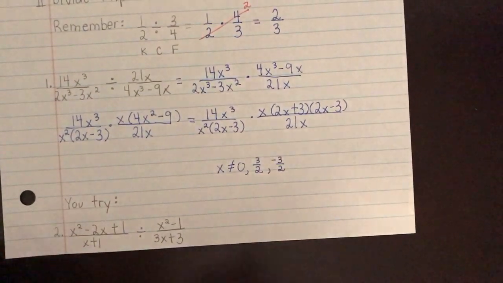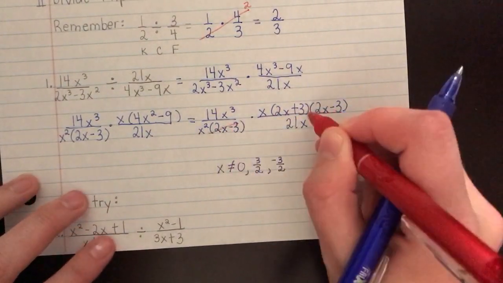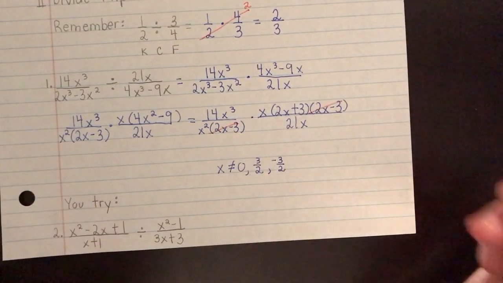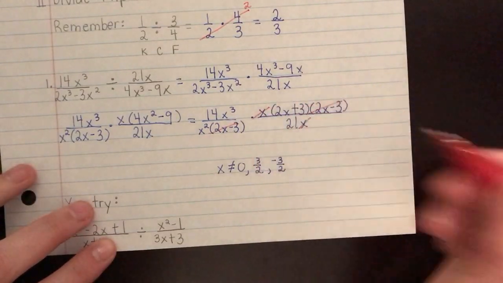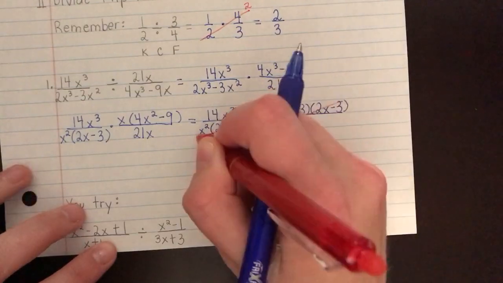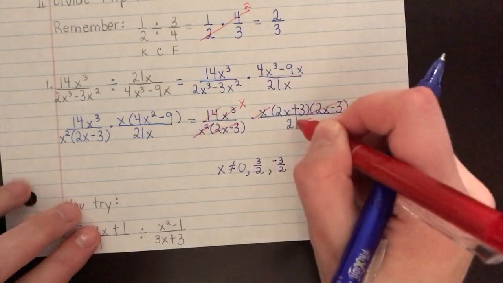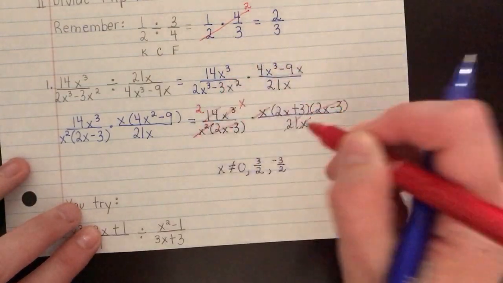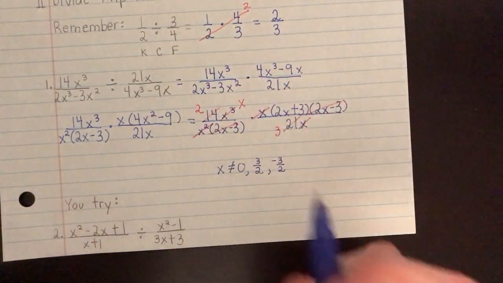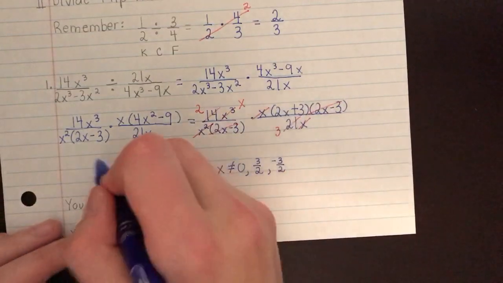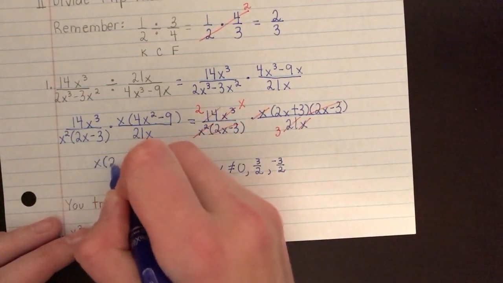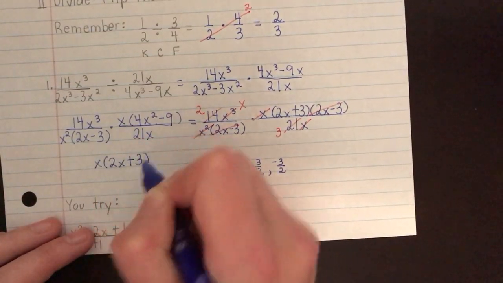So then I can go ahead and start canceling. 2x minus 3 with 2x minus 3, and then x with x, and then x to the third with x squared would make x on top. And then both of these are divisible by 7, this twice and this 3 times. So on top, all I have is x, 2x plus 3.